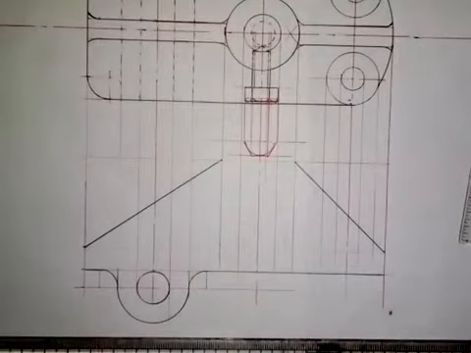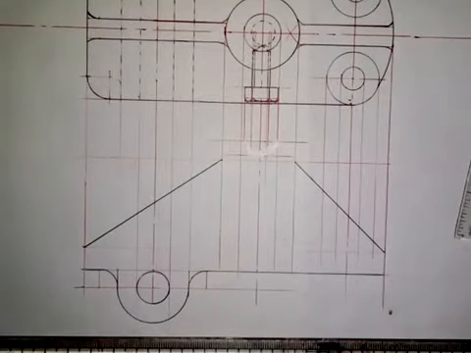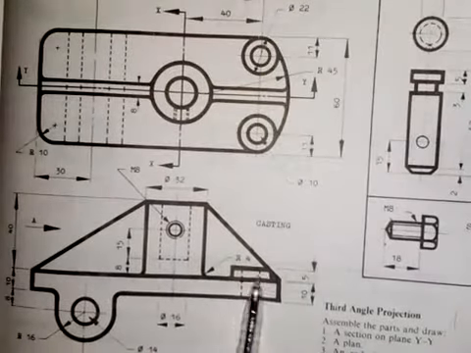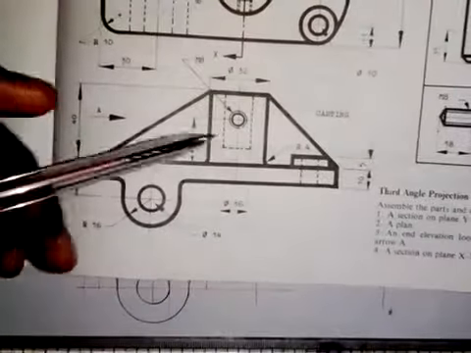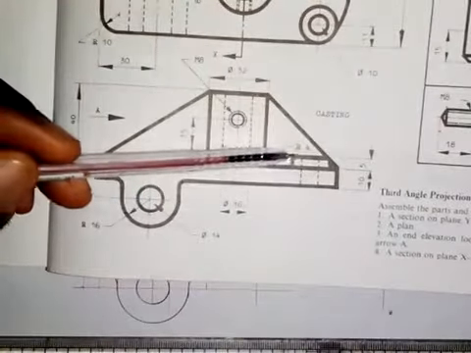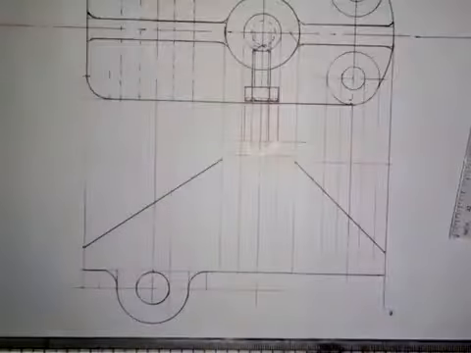Alright, so we are moving on. So the next thing I'm going to do here, alright, I'm going to draw this part here. The thickness from here to here is 5 millimeters. From here to here is 5 millimeters. So I'm going to draw it.